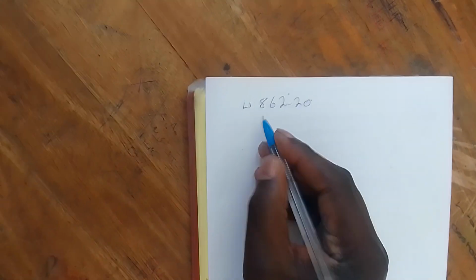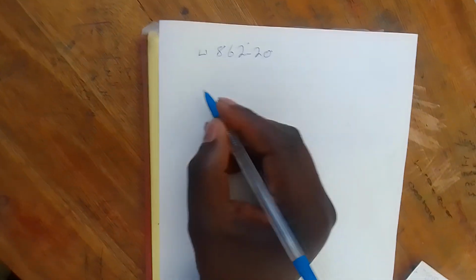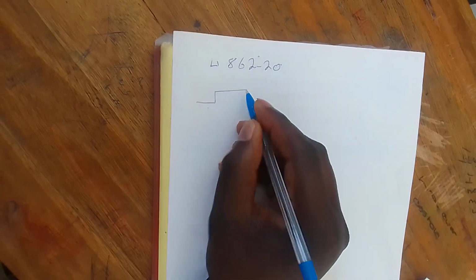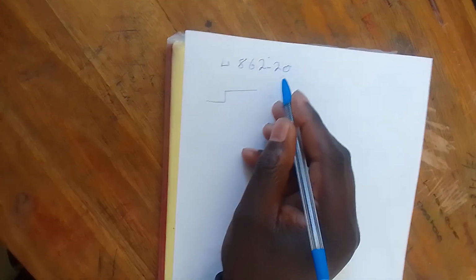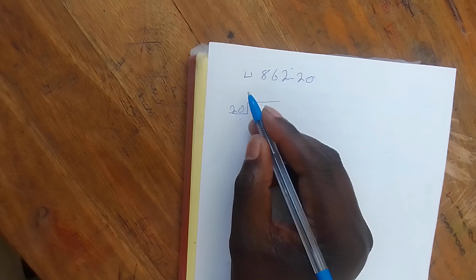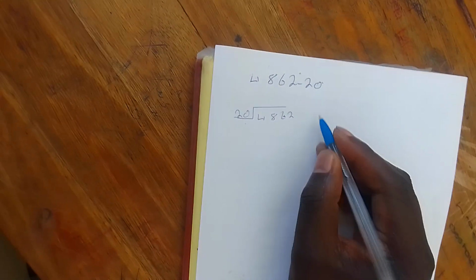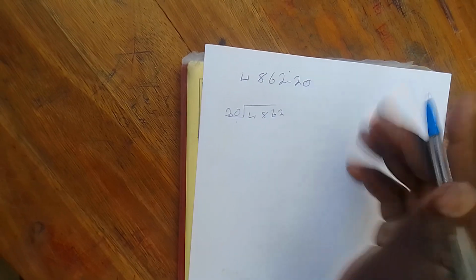What I have been doing, this is 4,862 divided by 20. Now, a long division sign here, a small gate here, we put a smaller number, so you put 20 here, divide, and then you put 4,862 here, and then there are 4 steps that you have in long division.